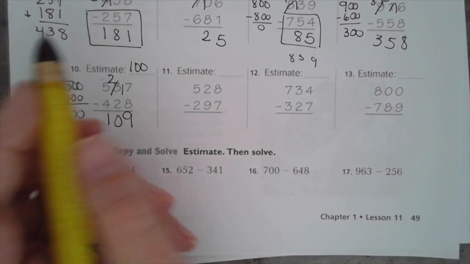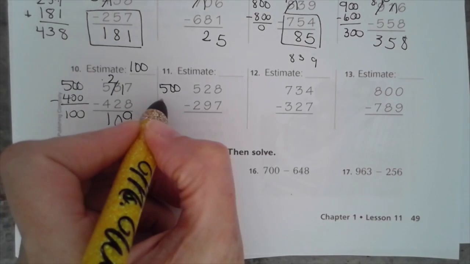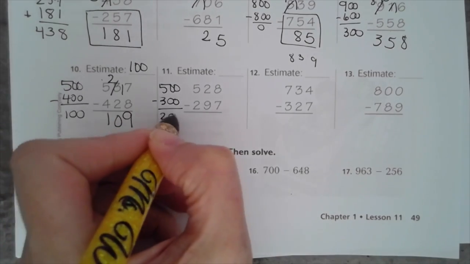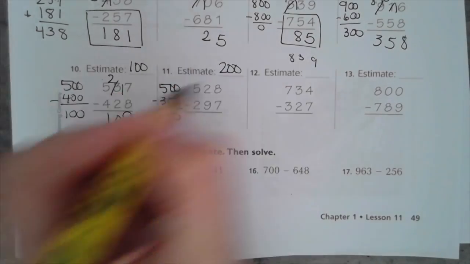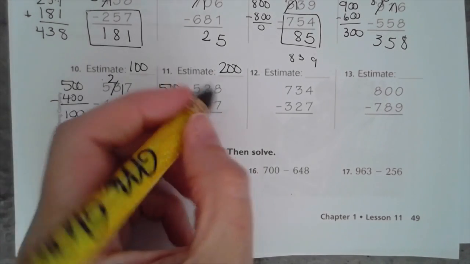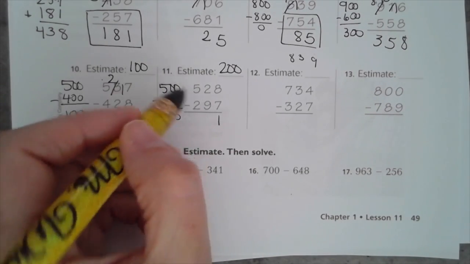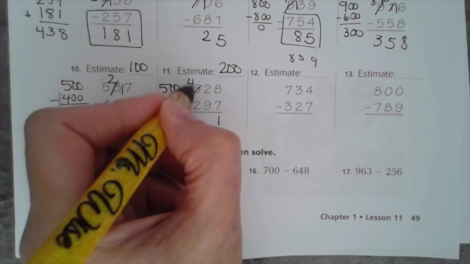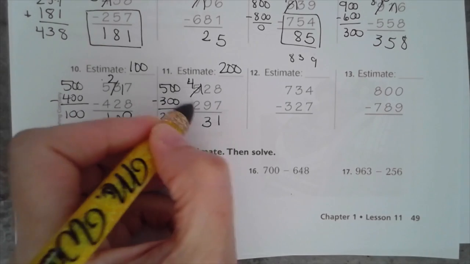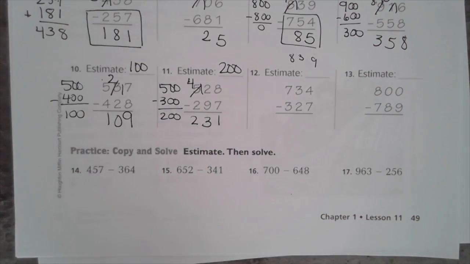Okay, 528 rounds to about 500. 297 rounds to about 300. 500 minus 300 is 200. Okay, so I don't have to regroup on this one. 8 minus 7 is 1. Oh, I do have to regroup on this. More on the floor. Go next door and get 10 more. 12 minus 9 is 3. 4 minus 2 is 2. So yeah, my estimate was reasonable on that as well.